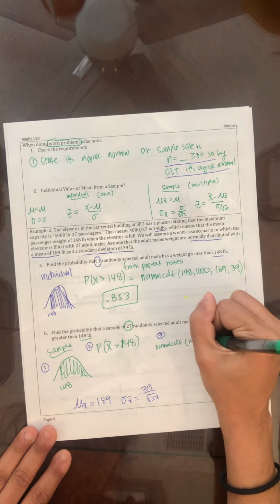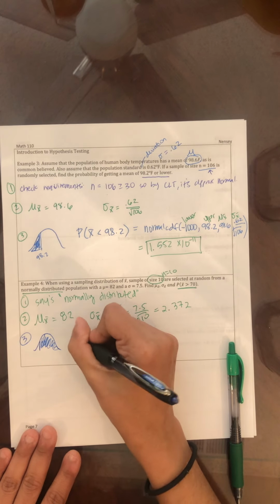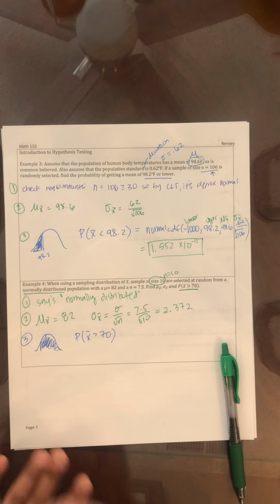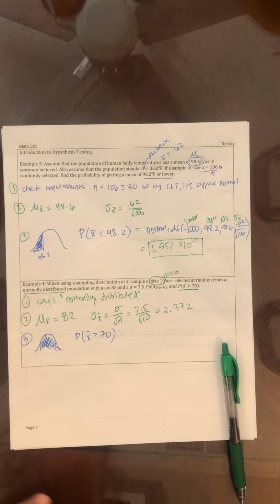So the first thing is find mu of X bar, which I did. Find sigma of X bar, which I did. And then now we're going to go ahead and find this one. Now to find this one, the first thing I have to do is sketch. And 70 is the number I'm looking at. The mean is 82, so that means 70 is like over here somewhere, because the middle is 82, and we want everything greater than that. So we're going to shade to the right. And then I'm going to write probability of X bar being greater than 70. And you're going to get used to drawing a sketch for pretty much every problem you do now.